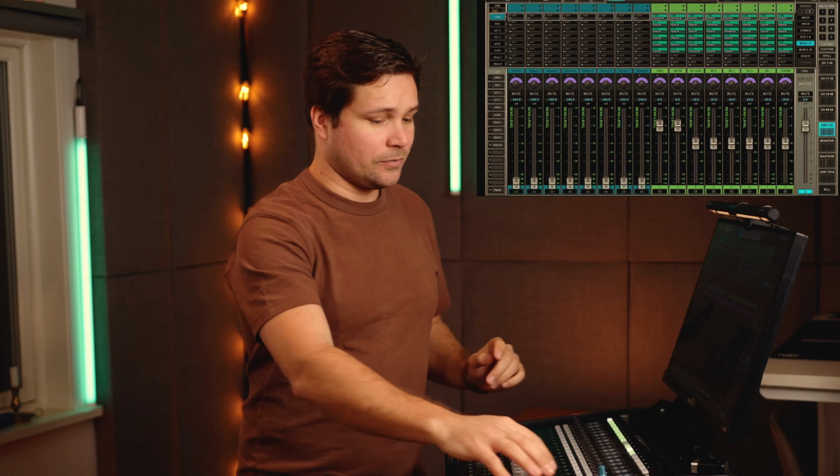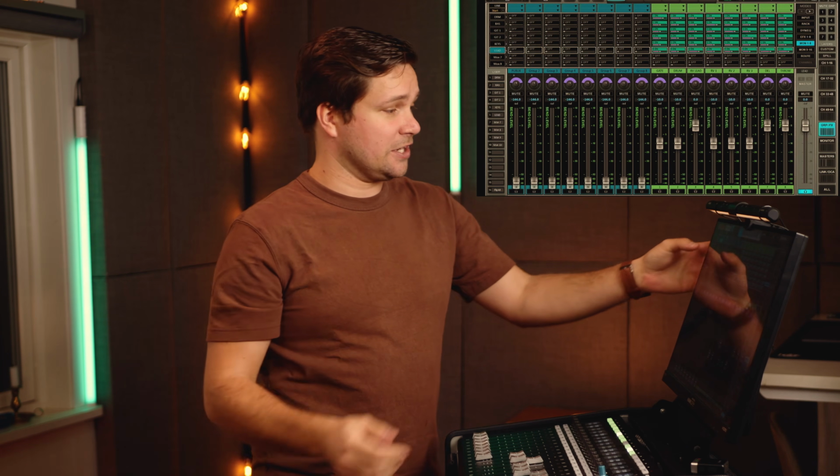Then for the bass, it's the same thing: everything else at -10, and the bass player at Unity. The same for guitar, keyboard, and lead, and we have that for the effects as well.